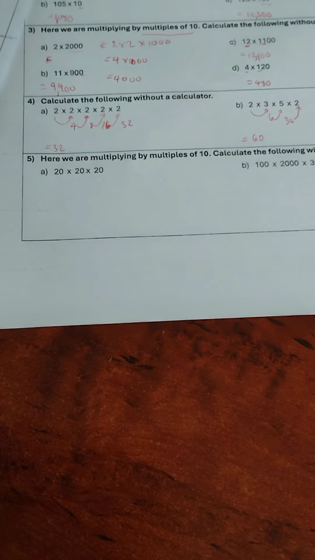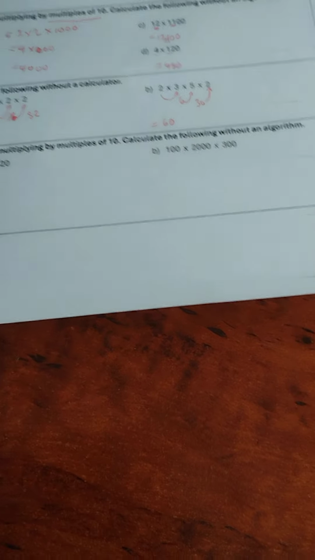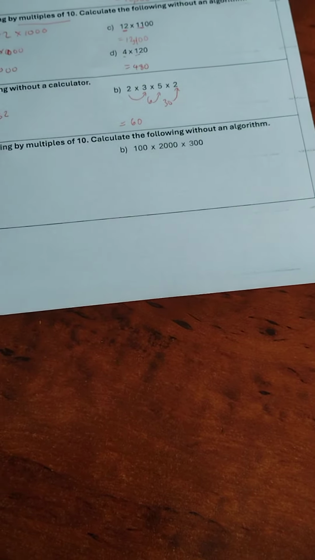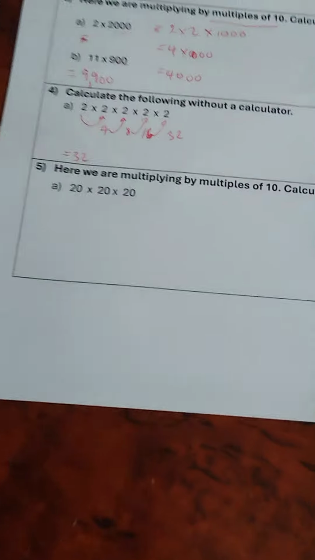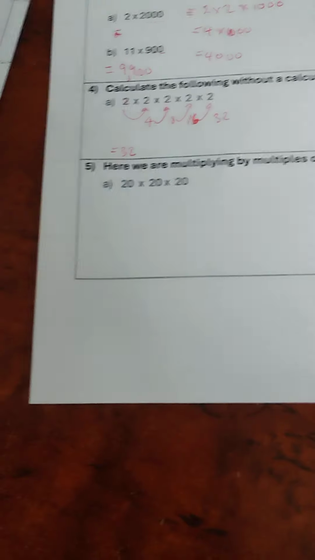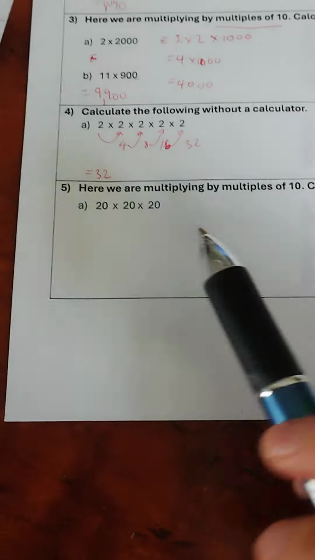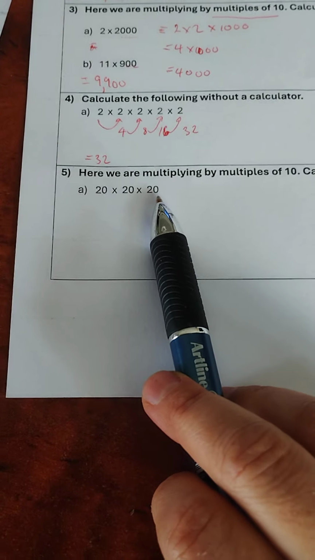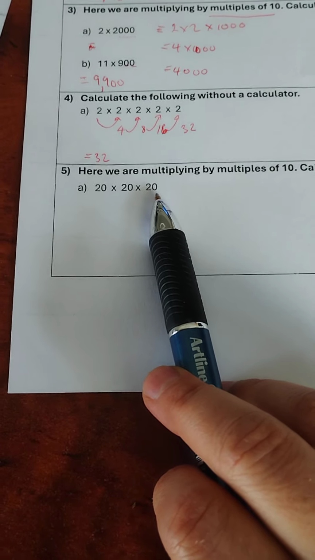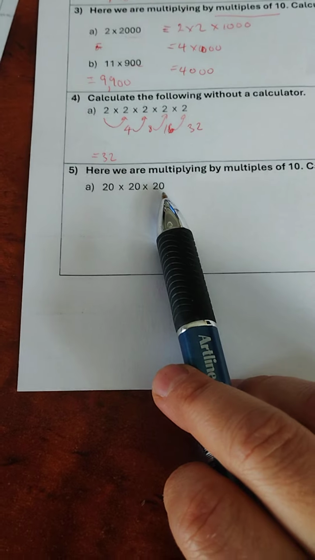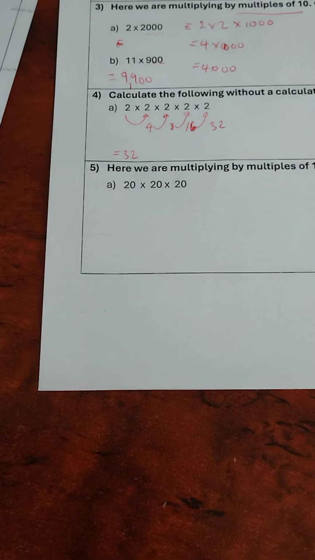All right, number 5 says, here we are multiplying by multiples of 10. Calculate the following without an algorithm. So once again, we're going to try and do these quickly and with 1 or 2 steps. Now, we are multiplying 3 numbers here, so more than 2 numbers. And I also noticed that these all have zeros at the end as well.